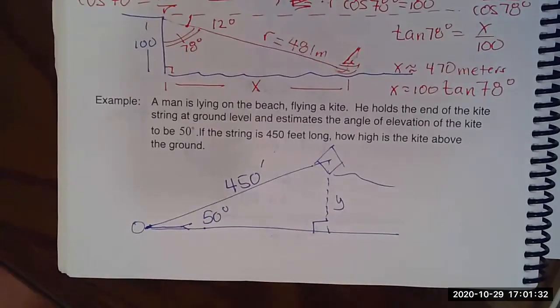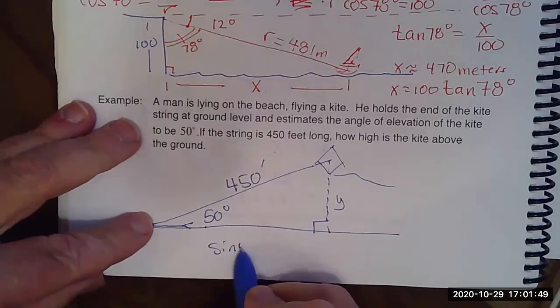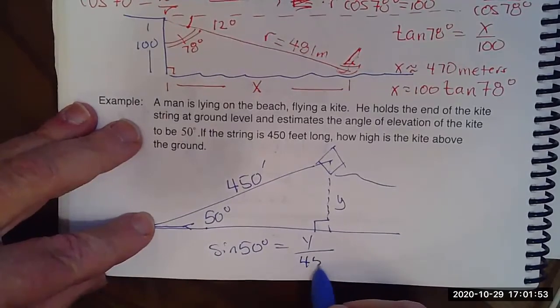So what trig? You've got three choices. Which trig function, sine, cosine, or tangent, do you think I might use? Sine. I would agree. Yeah, it's opposite over hypotenuse. So sine of 50 degrees is y over 450.